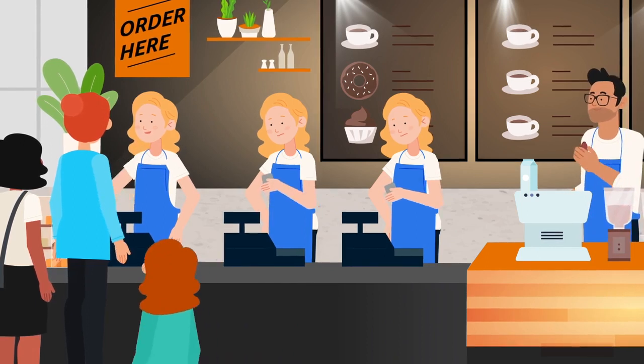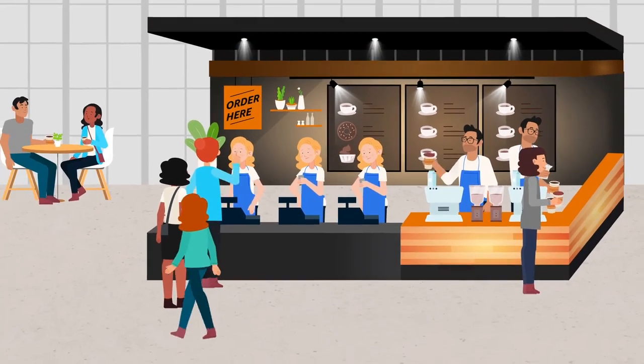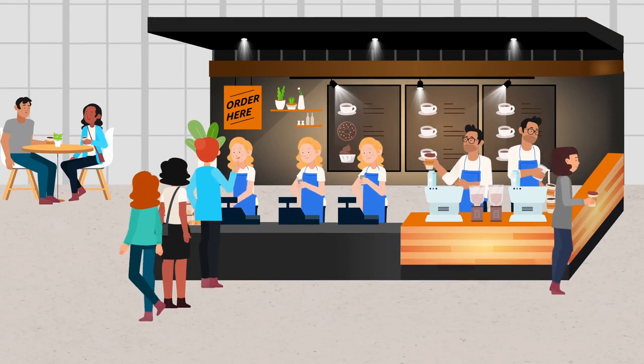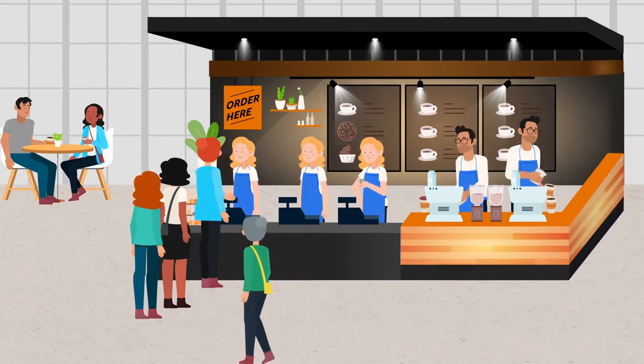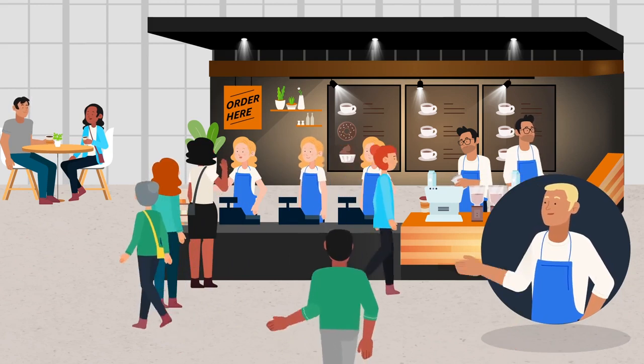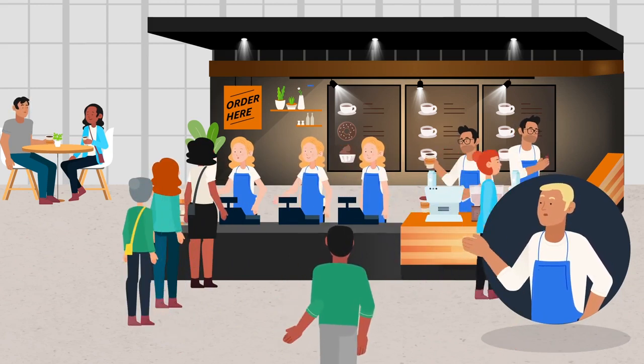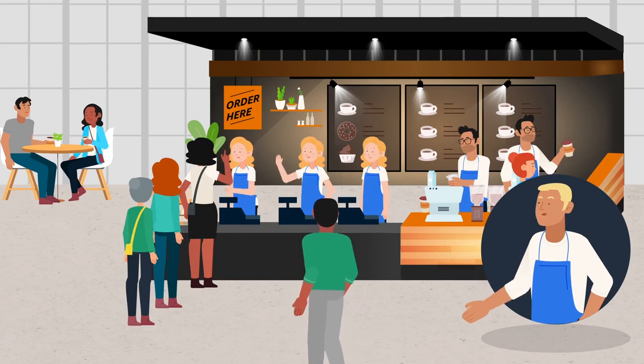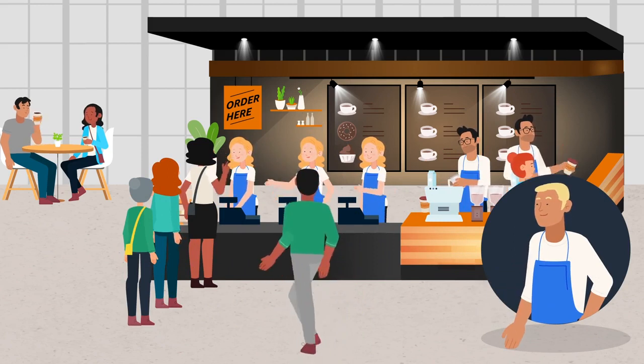Customers come in and aren't sure exactly where to route their order. It would help a lot if we added a host to the situation. A host stands at the door, and when customers come into the coffee shop, they tell them which line to proceed to for placing their order.